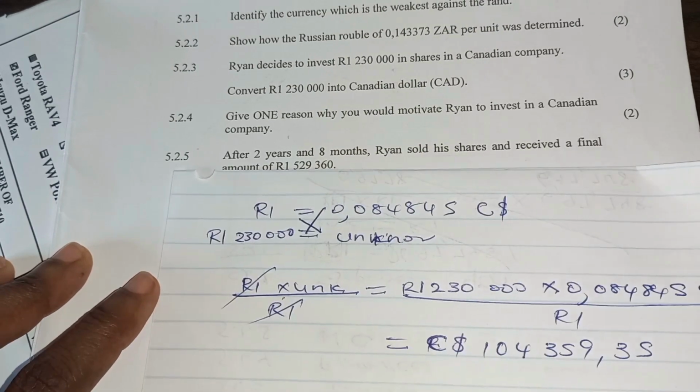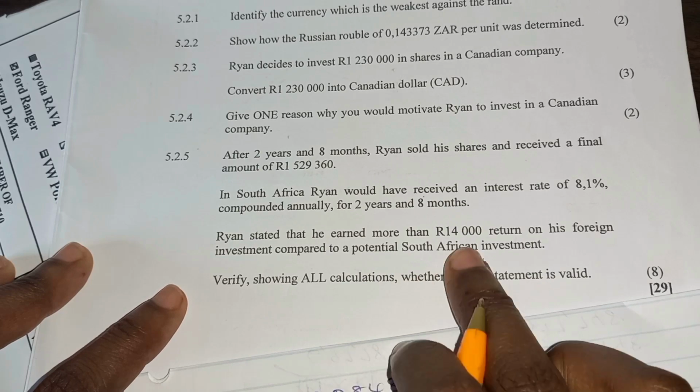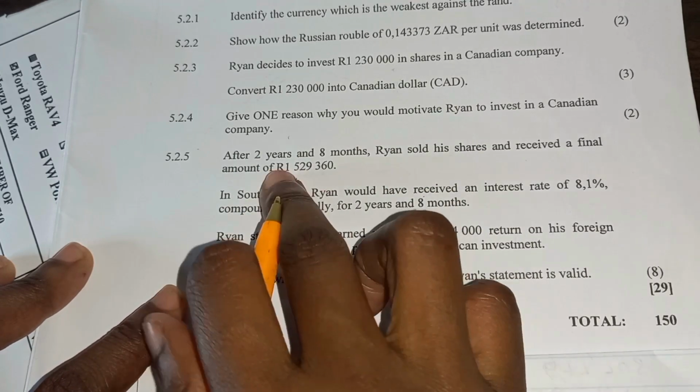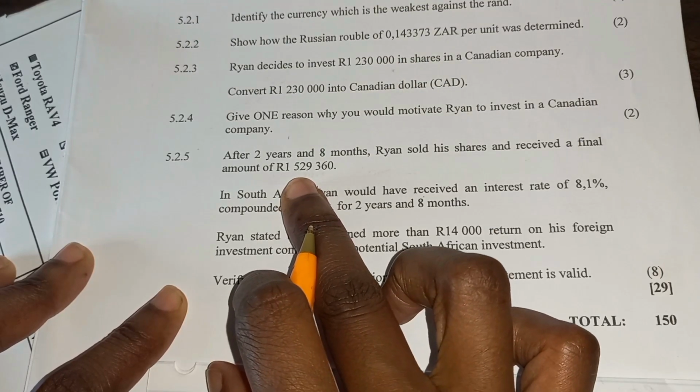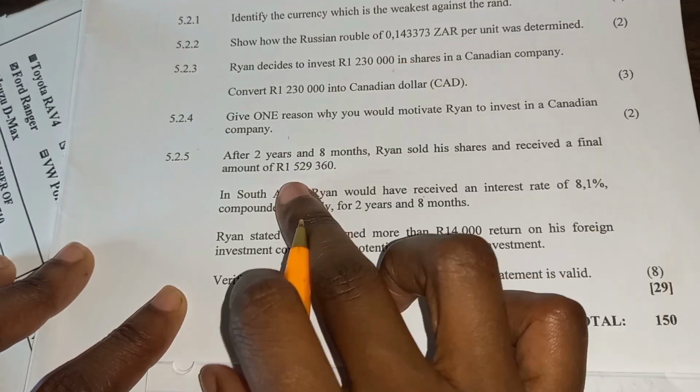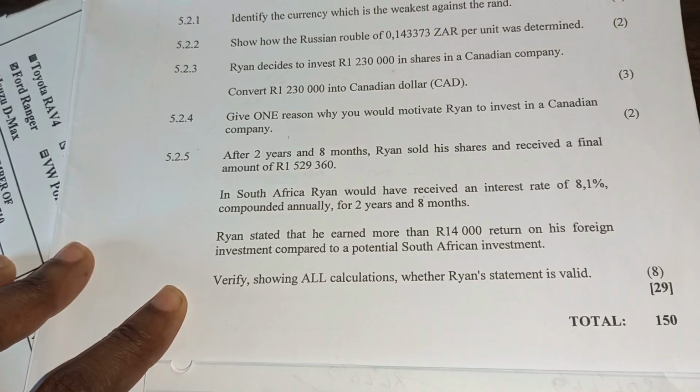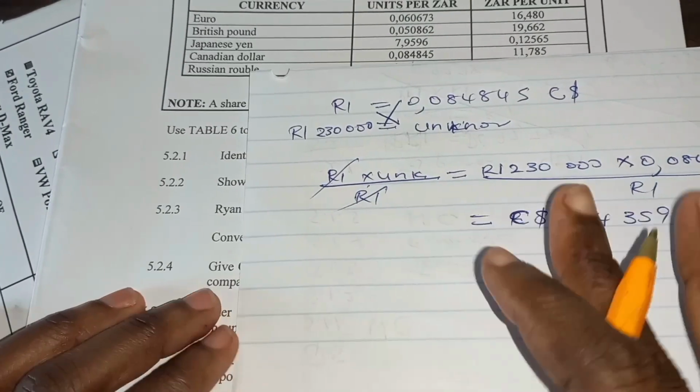It's easy to find the interest. He said more than, so they didn't tell us the interest on his foreign investment, which was the money that he made there compared to the money that he put in. Let's first find out the easy part, the foreign investment. We have the money, we just find the difference and we find the interest.